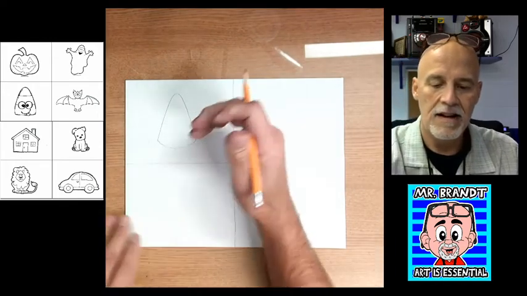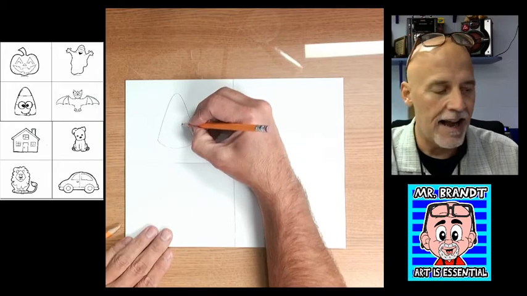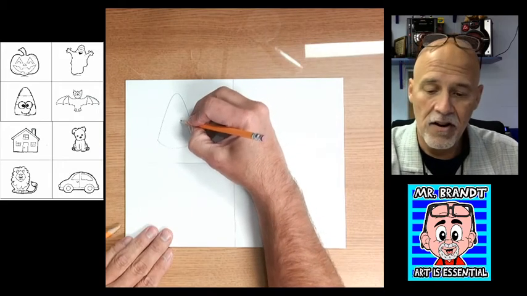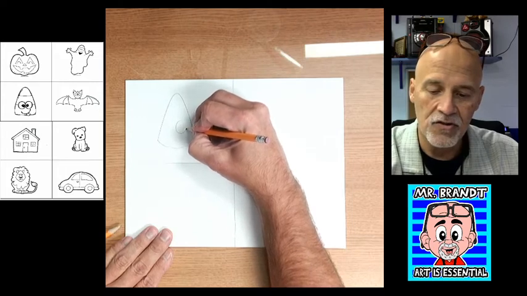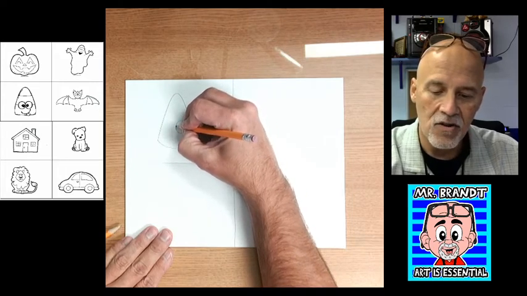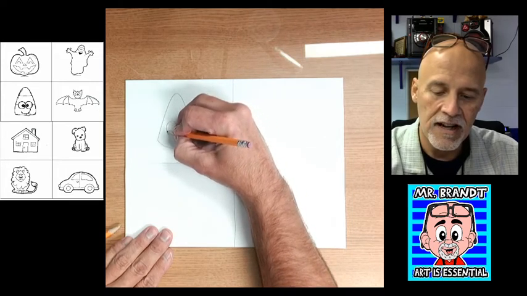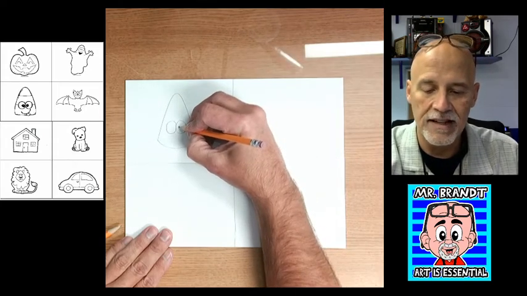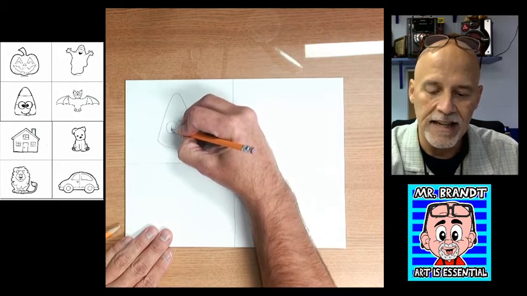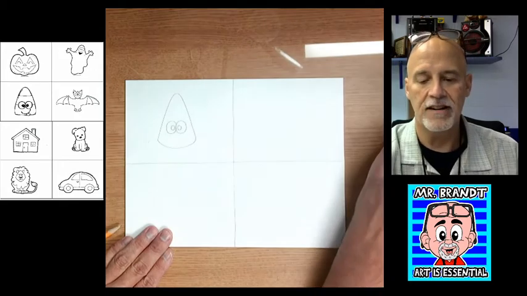Here we go. Now, I look at it and I say, okay, there are 2 nice circles, and the circles are touching, so I want those circles to touch. And if you look inside, the little circle is closer to the middle. As an artist, you want to observe these things and see what you're trying to draw.